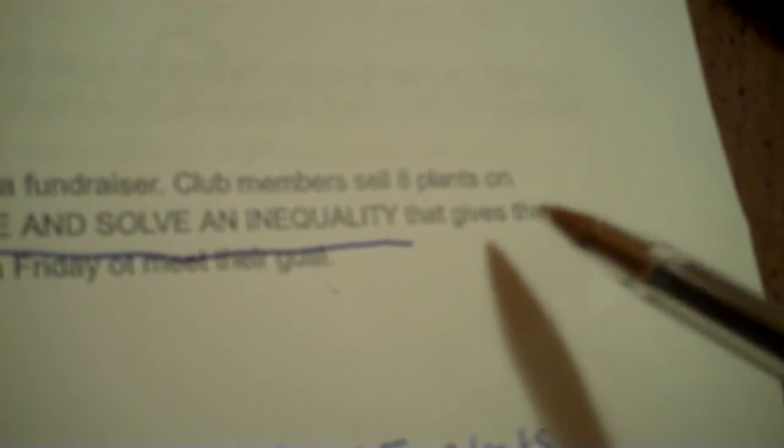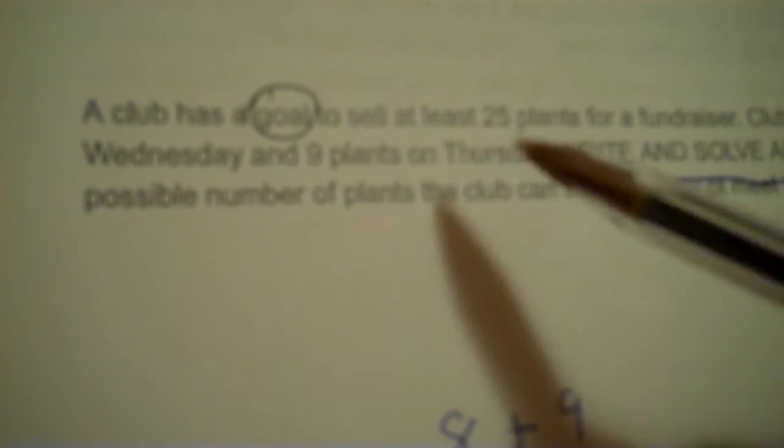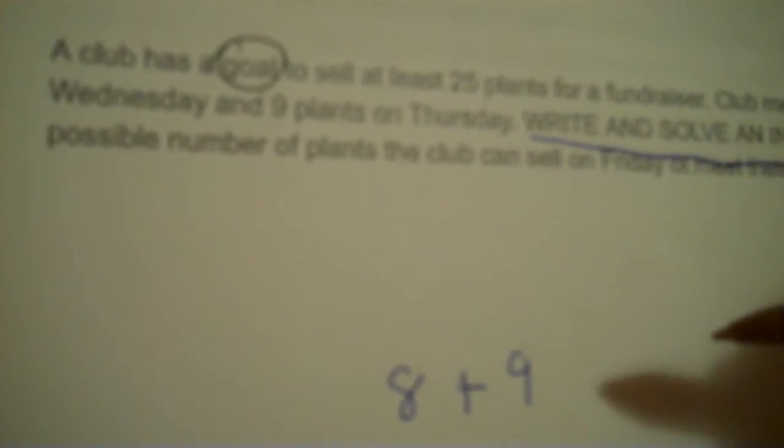Now after you write a number down, you have to ask yourself, does it say per or each? It does not say per or each with it, so you don't put a times dot. You write plus then. After you write plus, you find the next group of plants. 9. Does 9 say per or each? No, it does not. So no times. I write plus, and then there's no more plants.